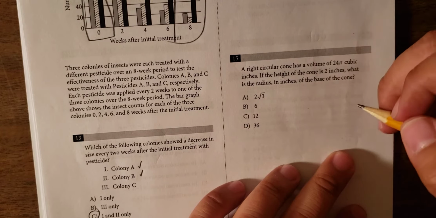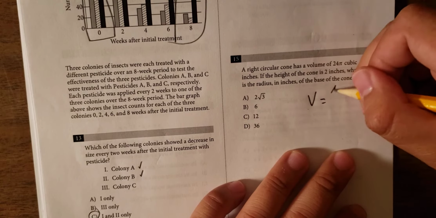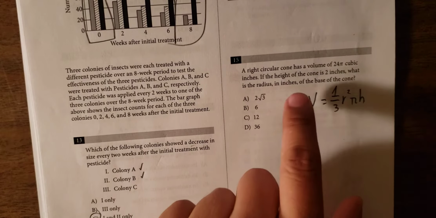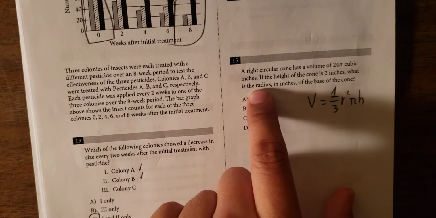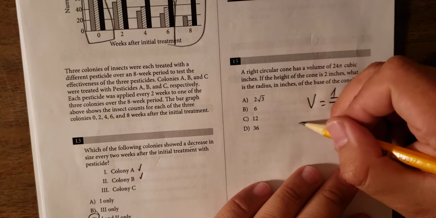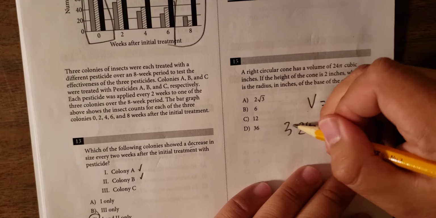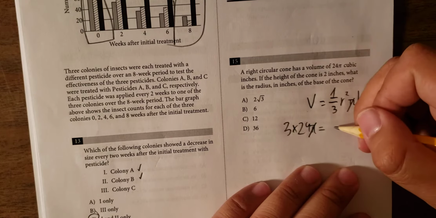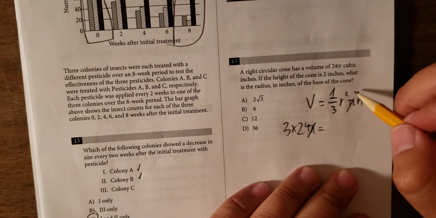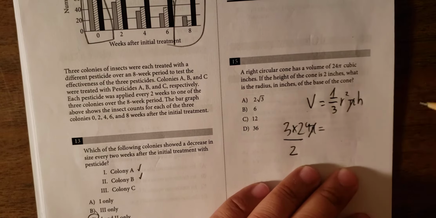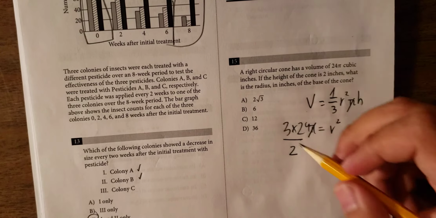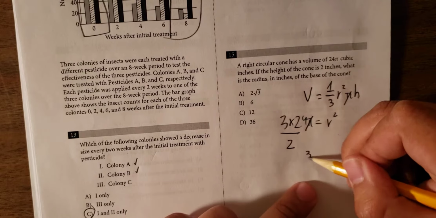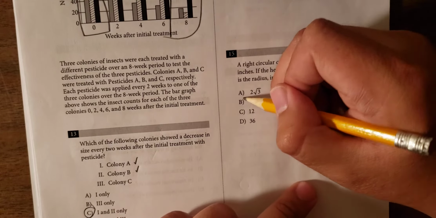So we have the formula of the volume is about 1 over 3 pi R squared H in here. The question they ask about the radius, but we have the volume, so we put 24 pi in here. We multiply with 3, 2, and we simplify and pi in here. And we divide by H is about 2. We have R power 2. And you got about 36. So R is about B.